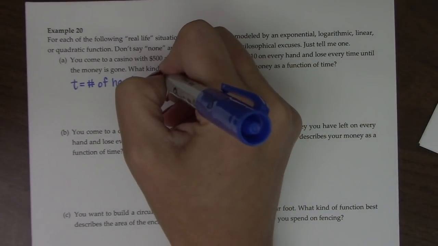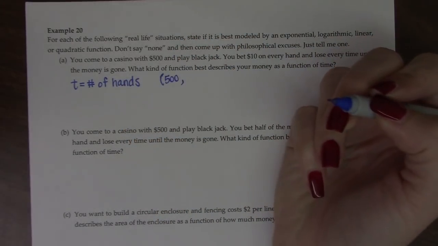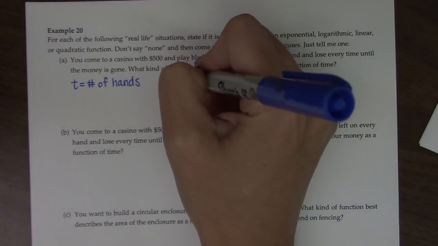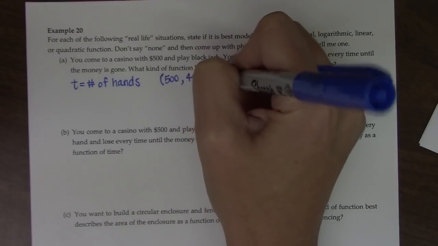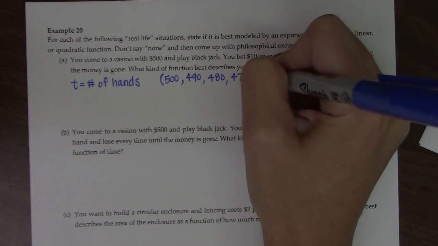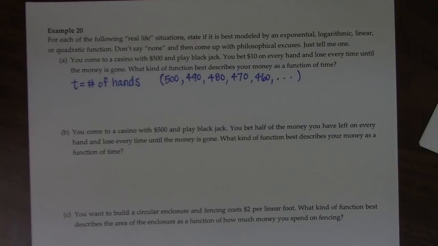So you're going to start out with $500, and then after you play one hand, you're down to $490 because you lost $10, and then you're down to $480, and then $470, $460. So you keep dropping the amount of money you have by $10.